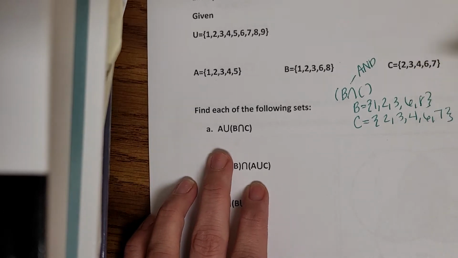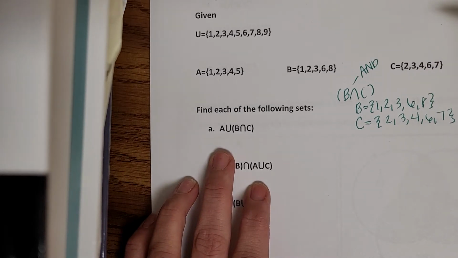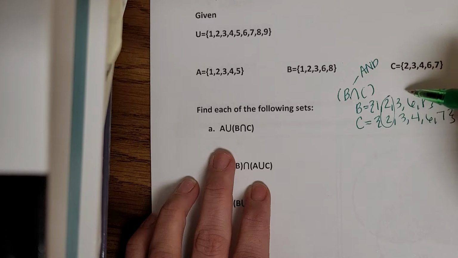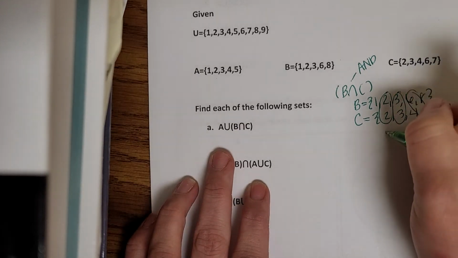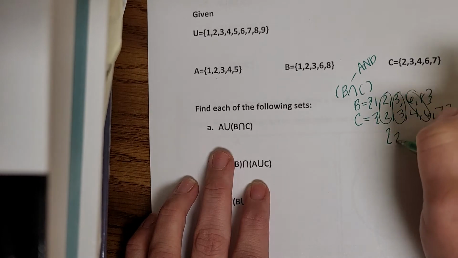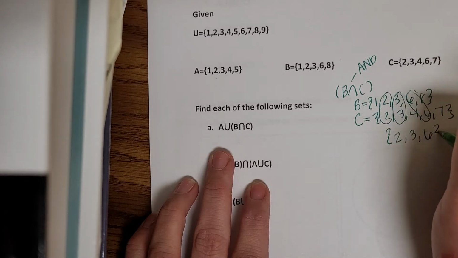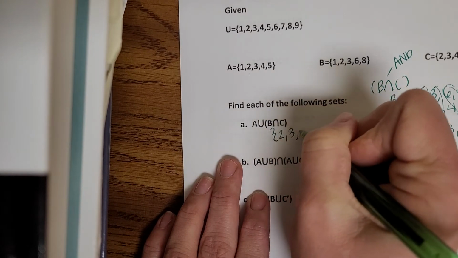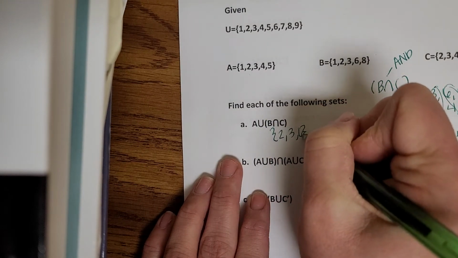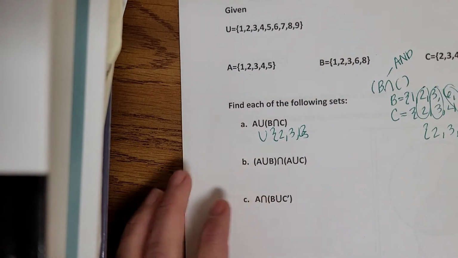So I'm going to go and circle the elements that are in both of them, okay? So you've got your 2, you've got your 3 in both of them, you've also got your 6 in both of them. So the elements that are part of B and C would be your 2, your 3, and your 6. So I'm going to bring those over here to represent 2, 3, and 6, that part of this setup, okay?